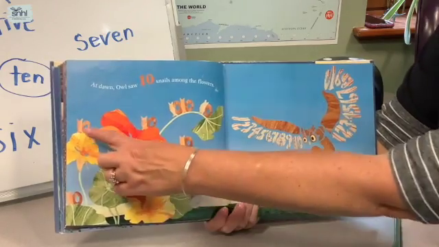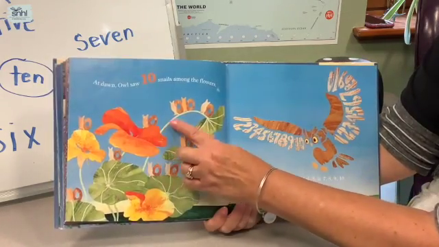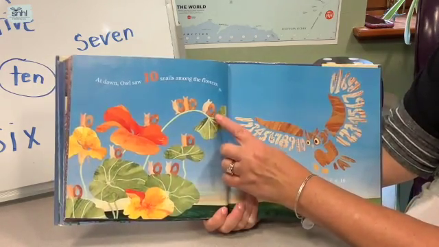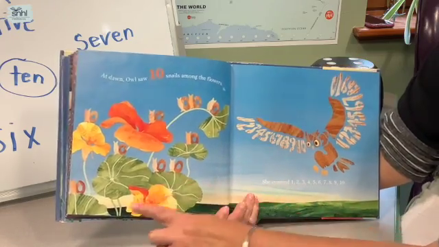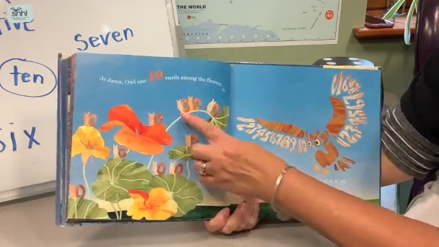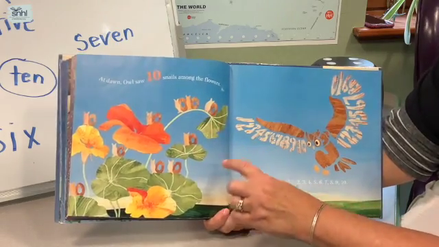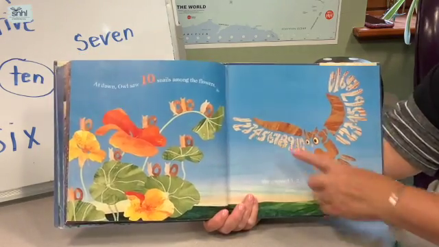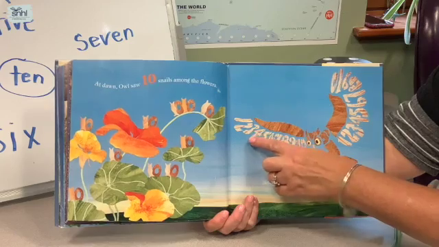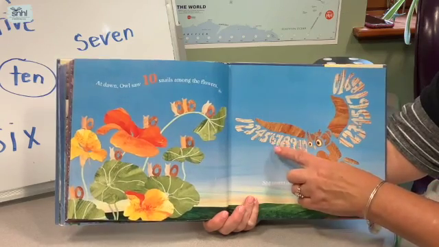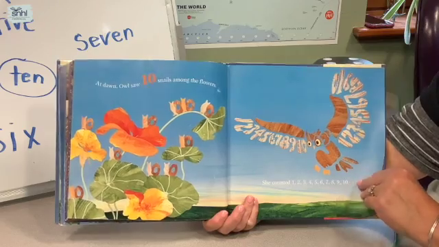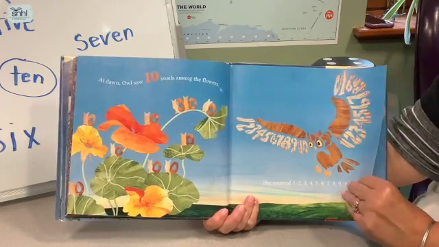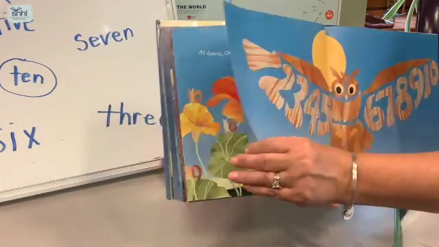Let's count. 1, 2, 3, 4, 5, 6, 7, 8, 9, and there's 10. 1, 2, 3, 4, 5, 6, 7, 8, 9, 10. 10 snails among the flowers.